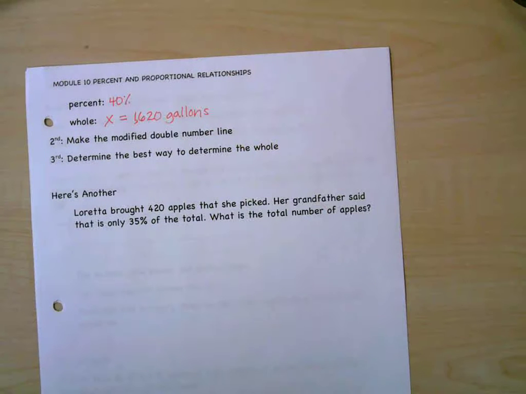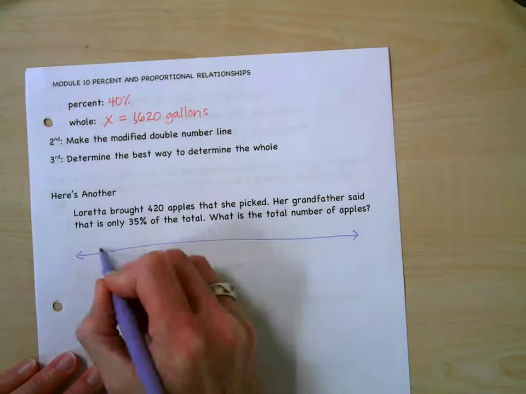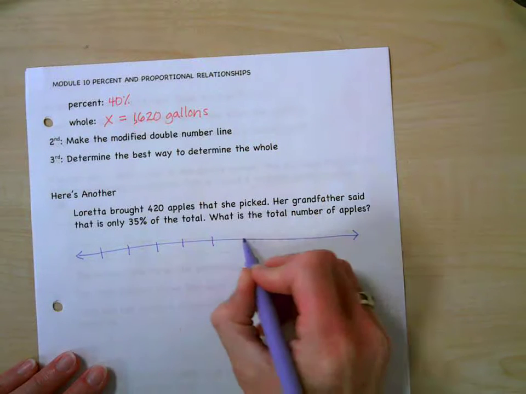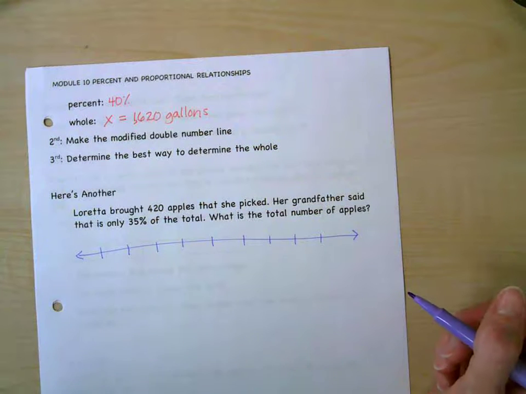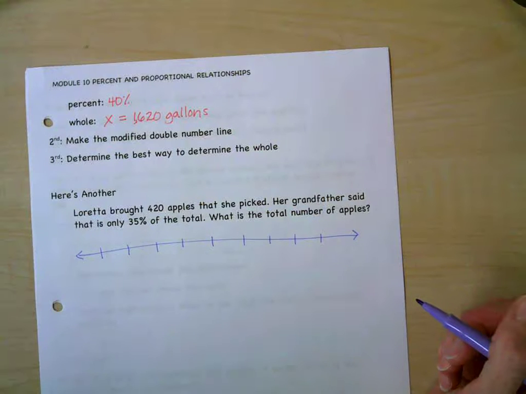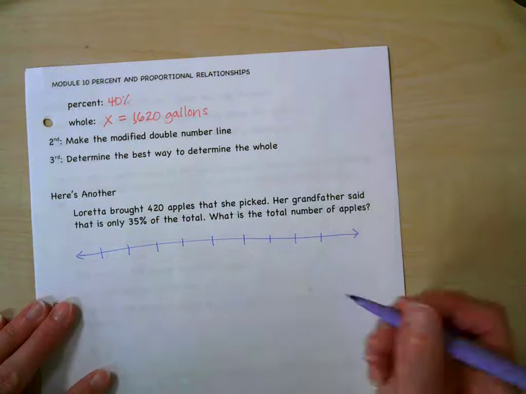So here's another one, and it says, Loretta brought 420 apples that she picked. Her grandfather said, that is only 35% of the total. What is the total number of apples? Okay, so the first thing I am going to do is draw my modified double number line. Sorry, it's wiggly. Okay, and then it says that it represents 35%, so I'm thinking I'm going to count by 5s, because I think that might be the best way to do it.